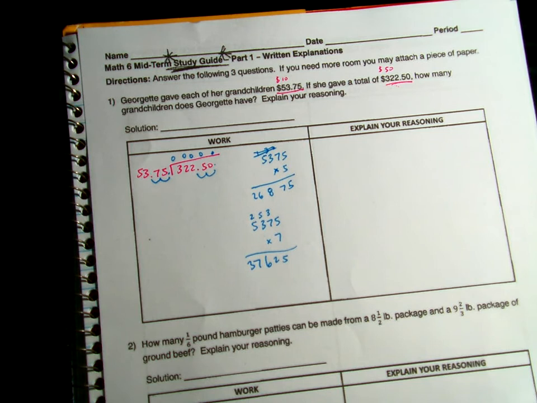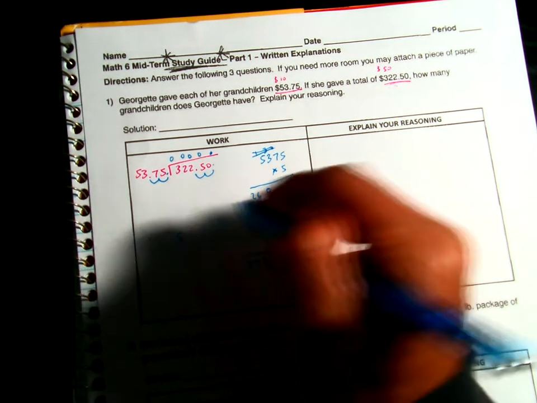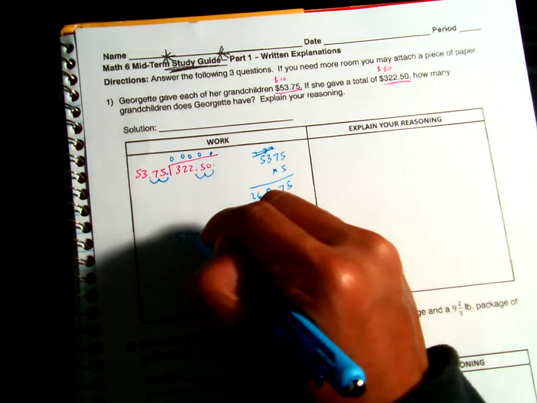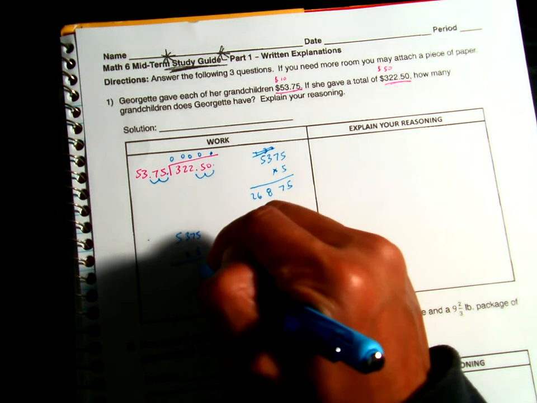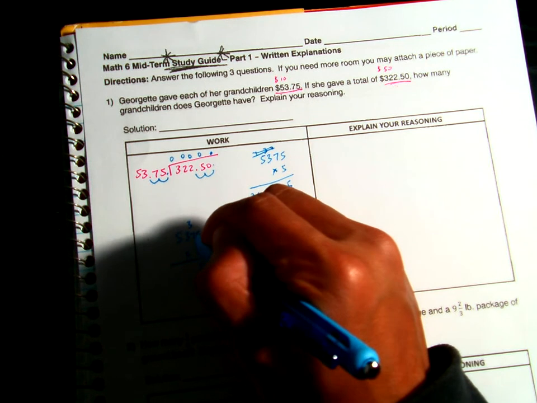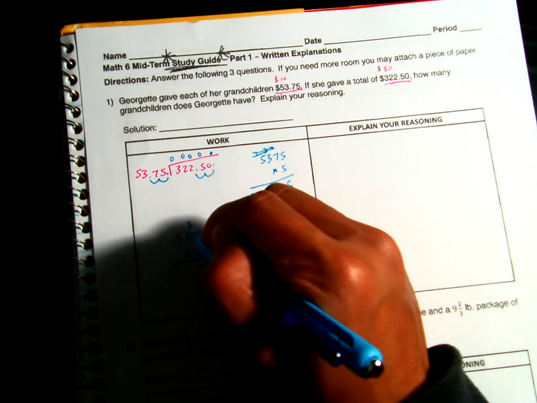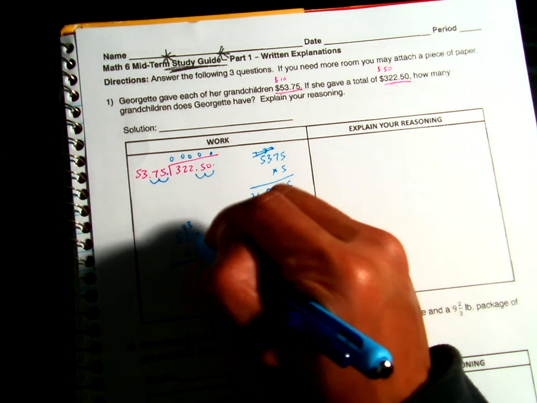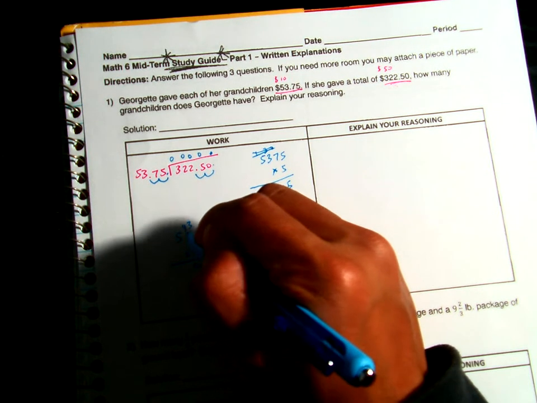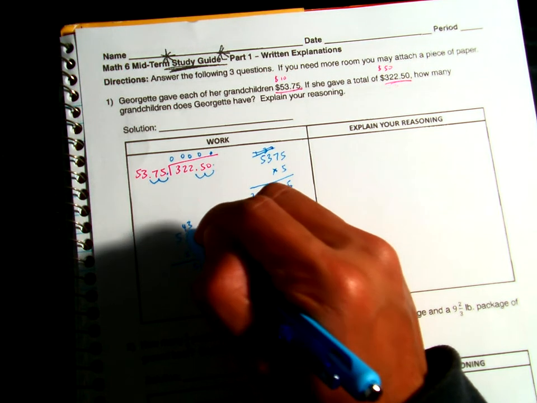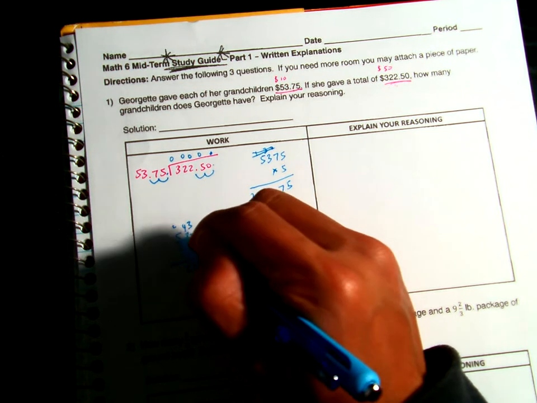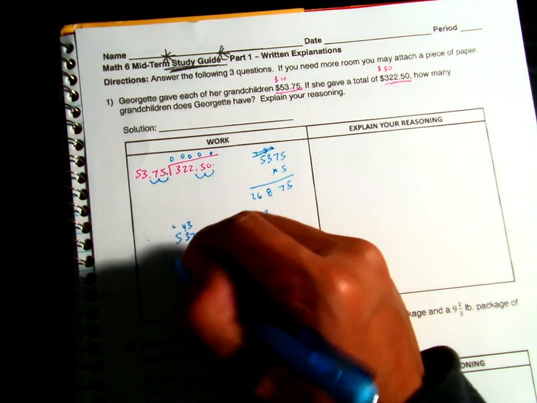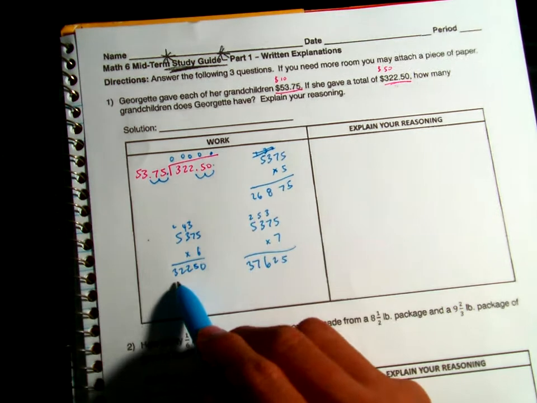It must be 6. Let's try 6 now. 5,375 times 6. 6 times 5 is 30. 6 times 7 is 42, plus 3 is 45. 6 times 3 is 18, plus 4 is 22. And then 6 times 5 is 30, plus 2 is 32. So there it is, 32,250.